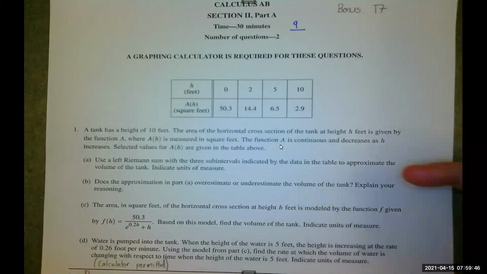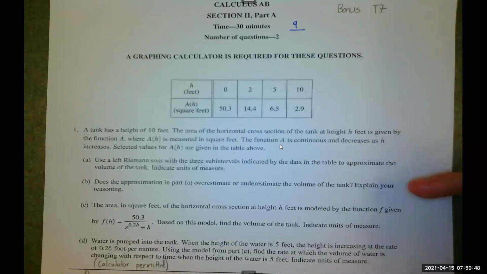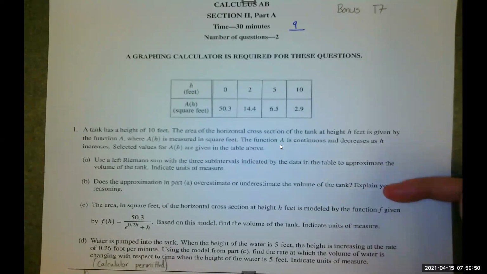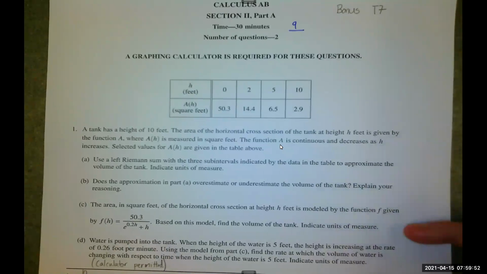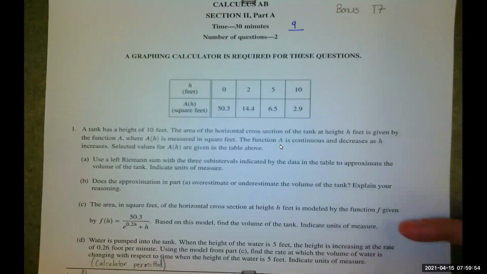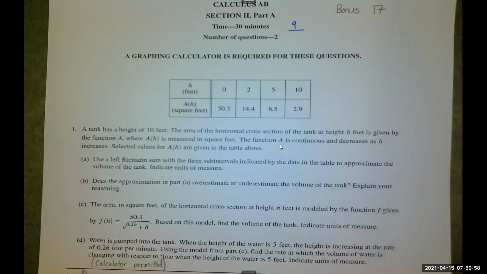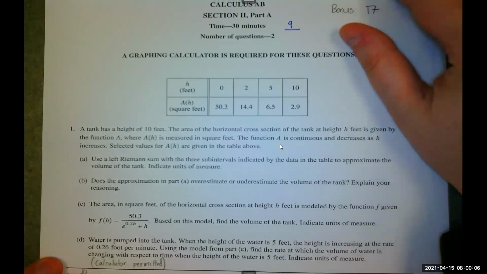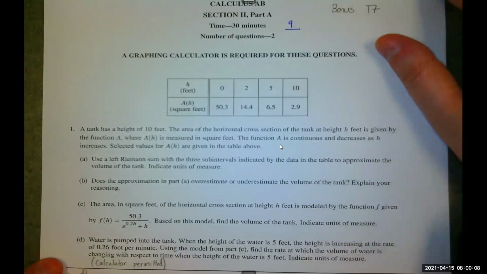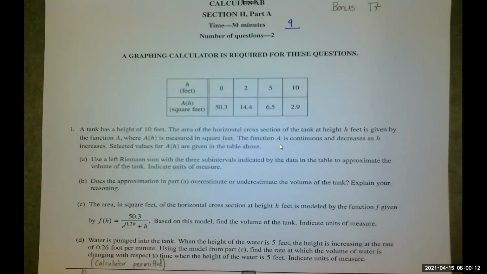It has a Riemann sum follow-up question, a volume question, and a related rates or implicit differentiation question. Those are more or less interchangeable, I think, conceptually. Related rates is just a contextualized usage. But regardless, let's check out our work.